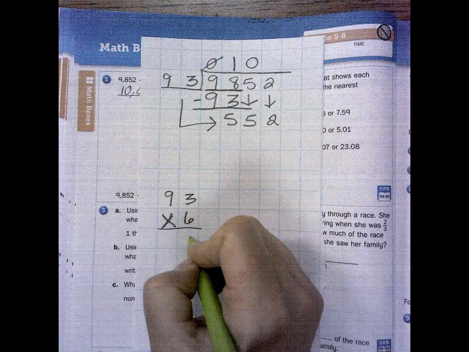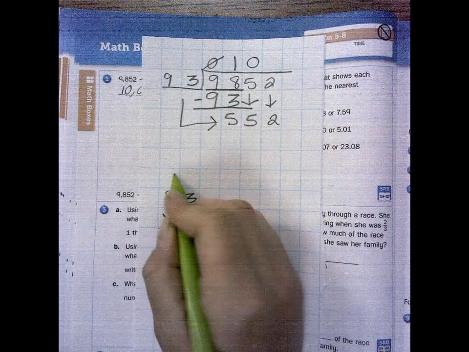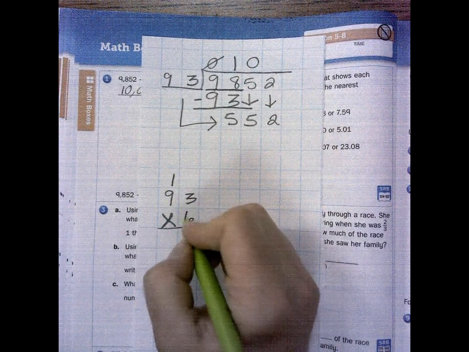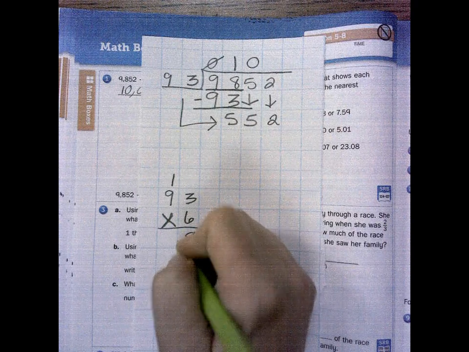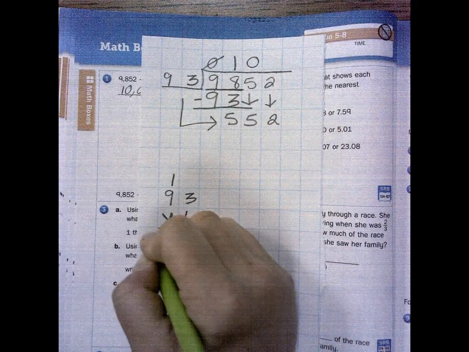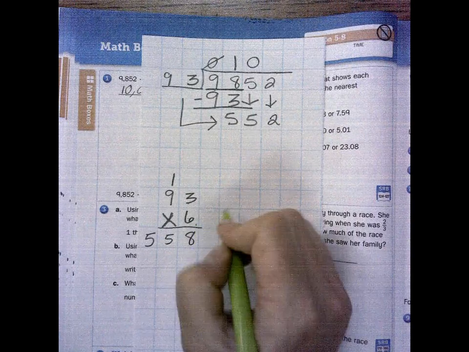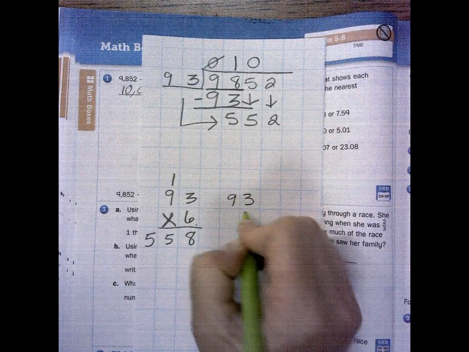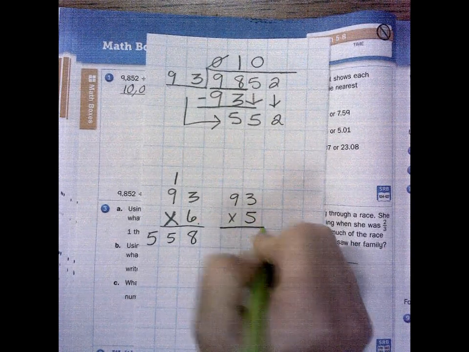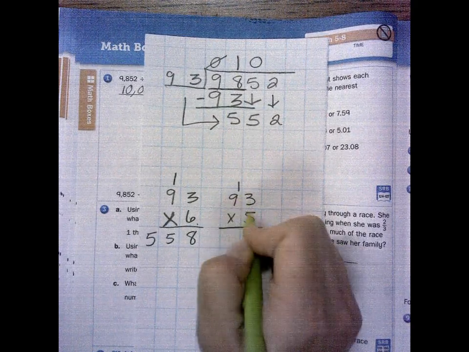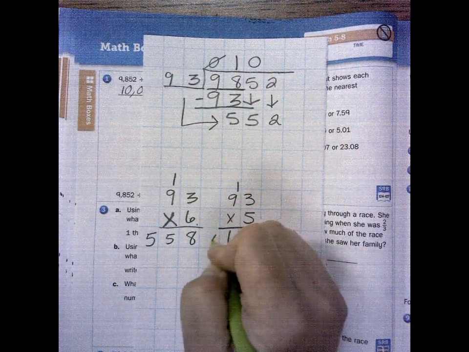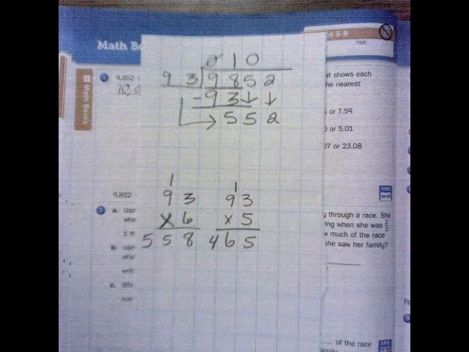3 times 6 is 18. Regroup this one. 54 plus 1 is 55. Well, that is too many. So I need to adjust my quotient and go down 1. What is 93 multiplied by 5? 45 plus 1, 46. So let's see if that works.